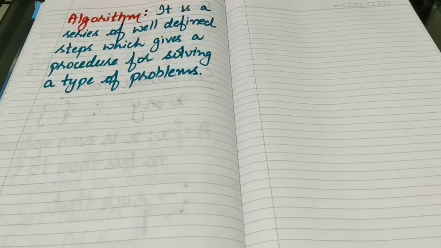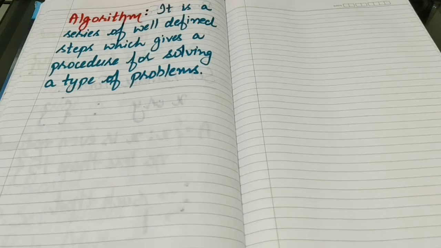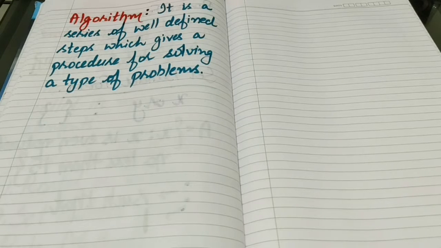Now let us try to understand the term algorithm with one example. If cost of 15 chocolates is given to us and we have to find the cost of 7 such chocolates, then what we have to do? Firstly, from the cost of 15 chocolates, we will find cost of 1 chocolate by division. Then from cost of 1 chocolate, we will find cost of 7 chocolates by multiplication.